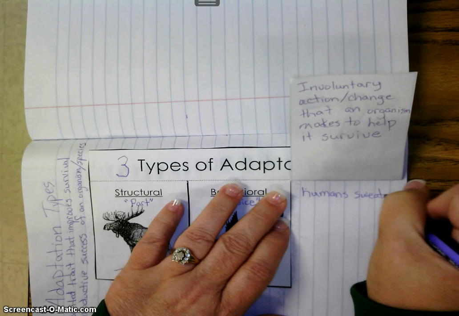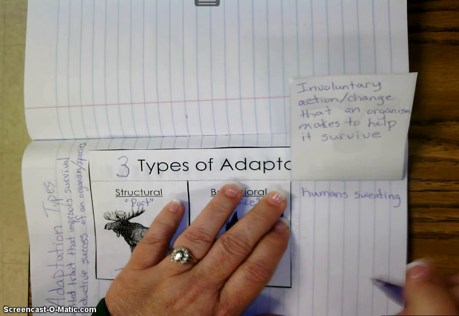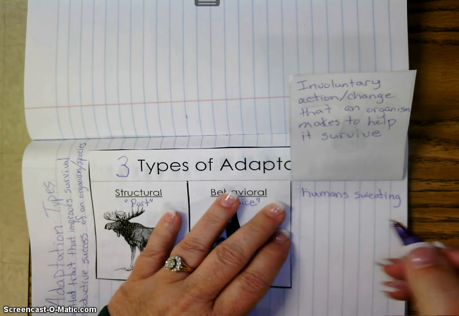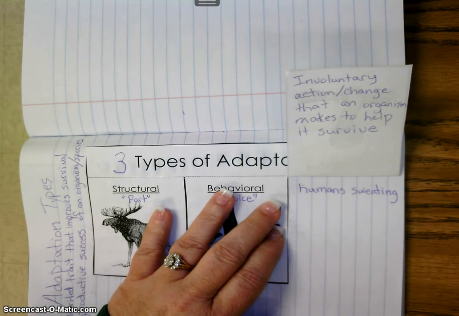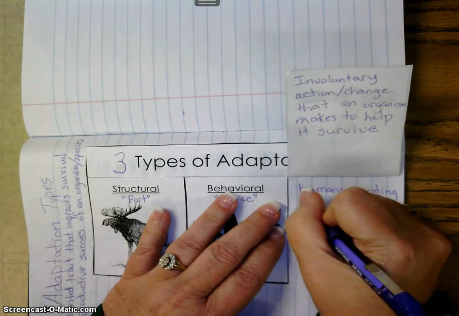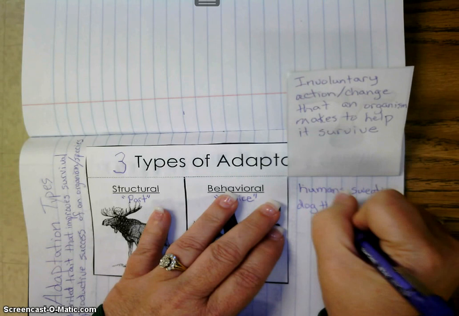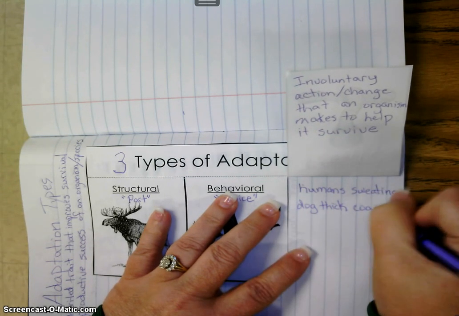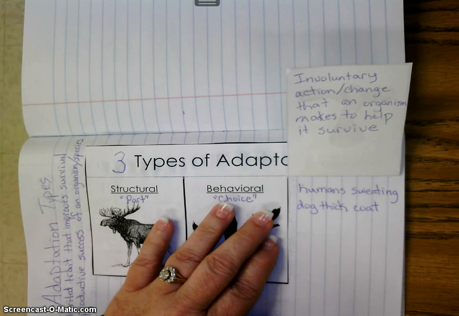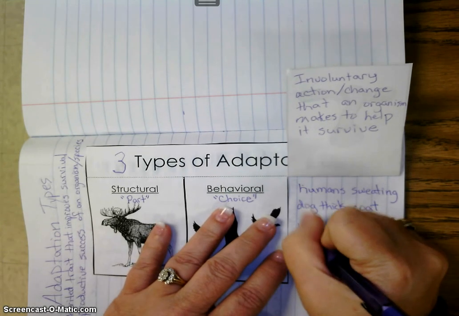is an example. My dog gets a thick coat in the winter. He didn't choose that. It just happens. And then when it gets to be summer, he sheds. So a dog's thick coat ensures that it'll be warmer in the winter, cooler in the summer. It's automatic. Another one is a puffer fish.